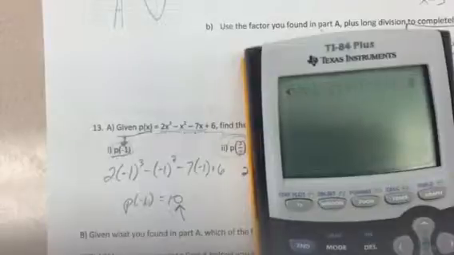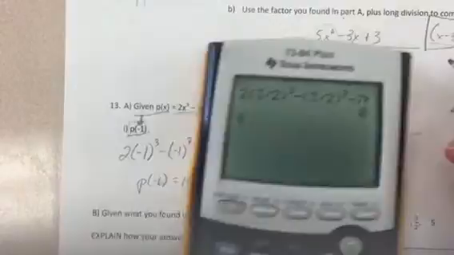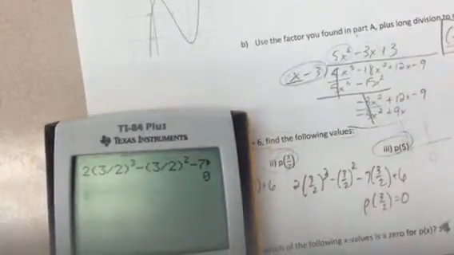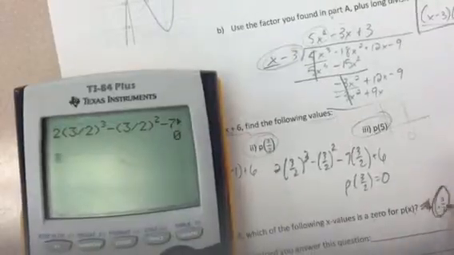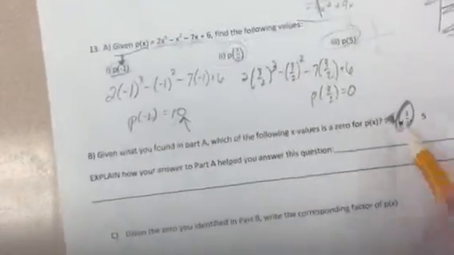Minus 7 times 3/2 and plus 6. Okay, so when I plug 3/2 in, p of 3/2 equals 0. So now I know this one is my 0, right? You're still left to do p of 5 by yourself, but now I know this one's my 0.